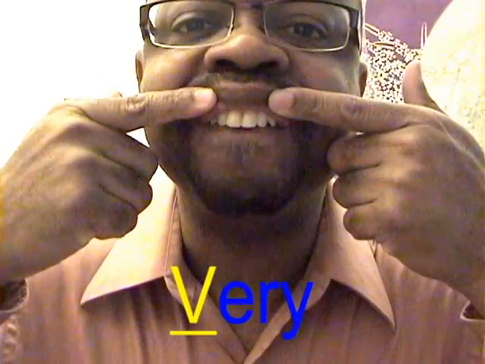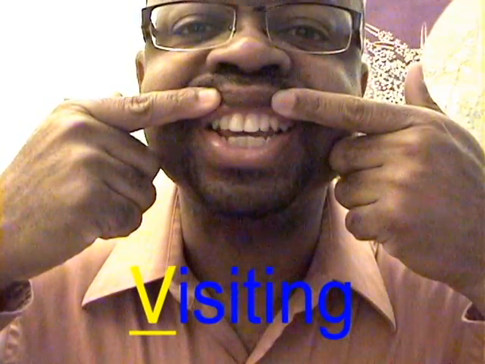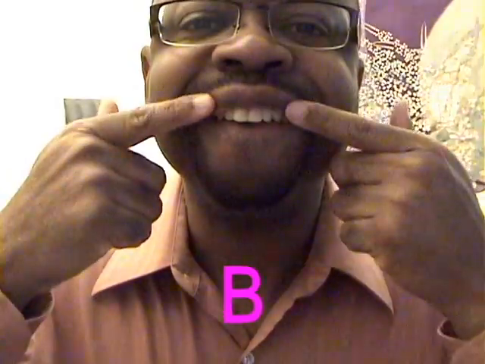First, this bottom lip should curl under your top teeth, like this. Then you should vibrate that lip like this. After that, you flip out that lip when you say the V sound. Watch. Very. Notice that this lip and this lip do not touch. Very. Vivacious. Visiting. That's how you make a clean and crisp V sound. So you see, V, B, V, B.